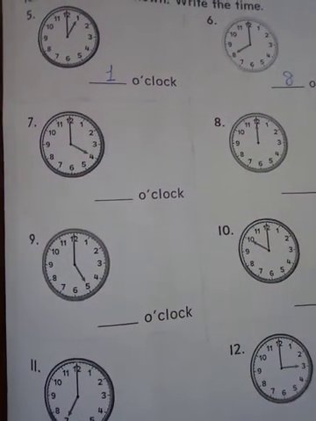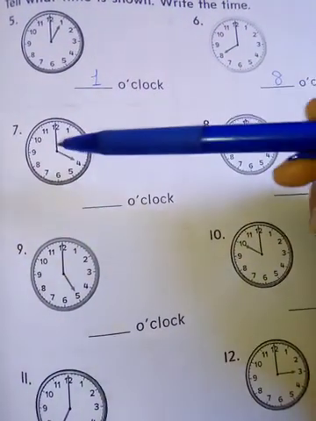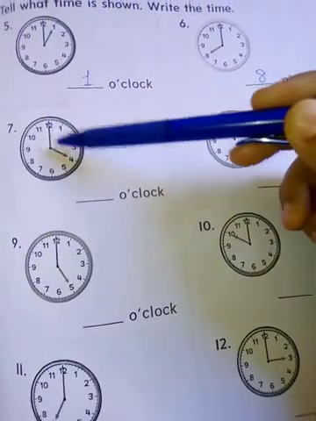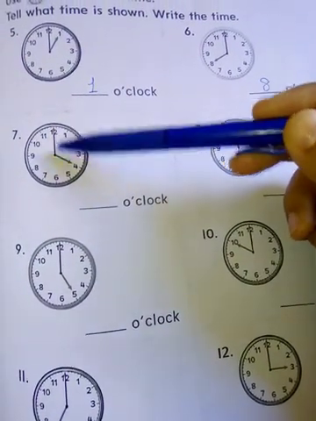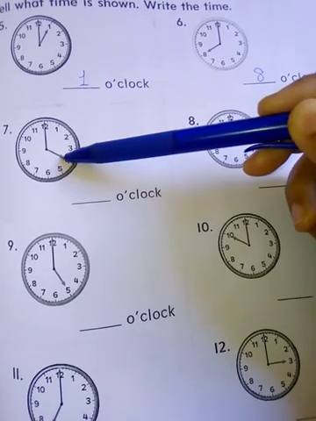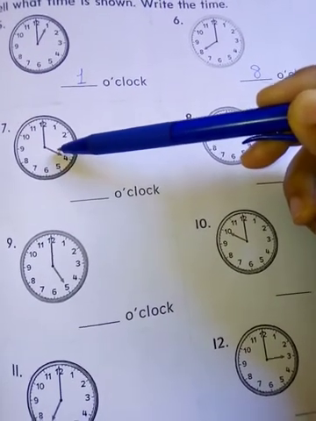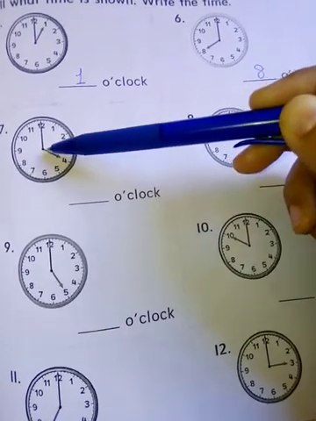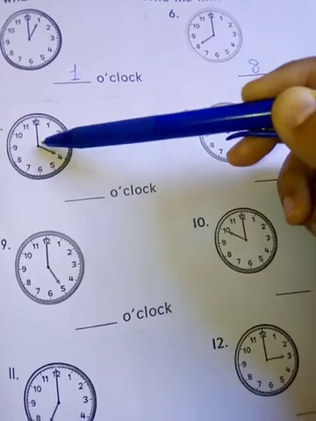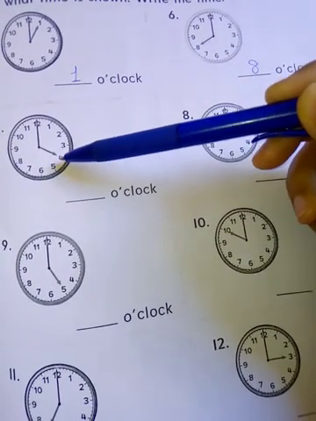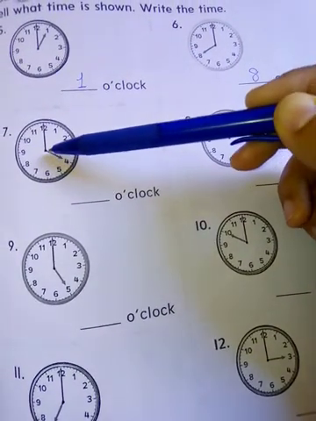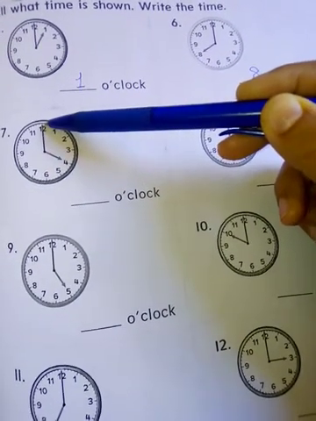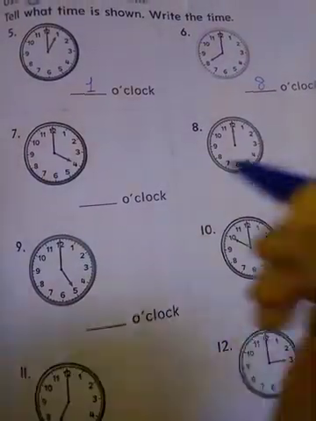Number 7. The hour hand. Which one is the hour hand, the long one or the short one? The hour hand is the short one. So the hour hand points at 4. And what about the minute hand? The minute hand points at 12. So the clock will be 4 o'clock.